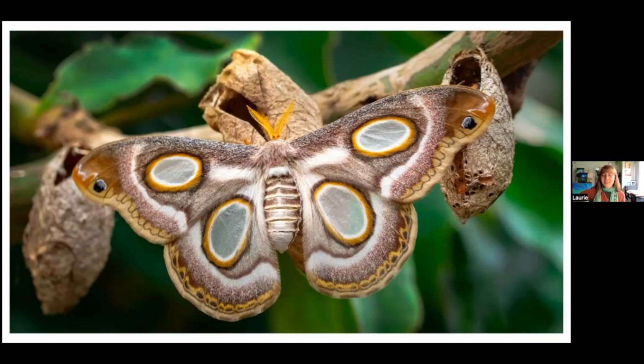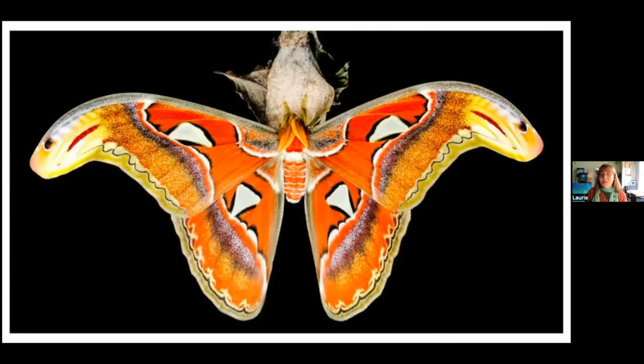So I kind of love that part as well. And once it's done drying out its wings, it's ready to fly away. And it immediately goes in search of its mate to start the cycle again. And that is the full cycle. There's just one more moth here.